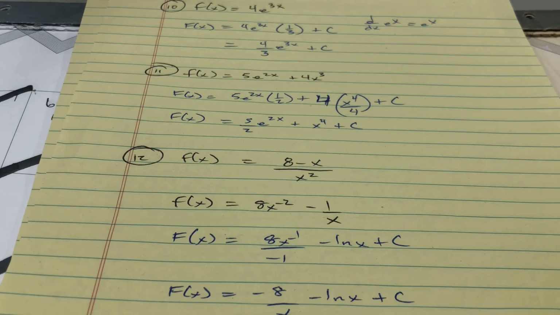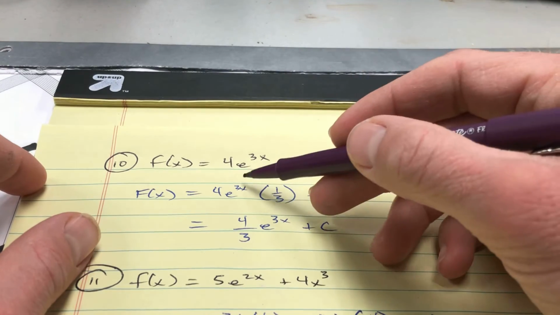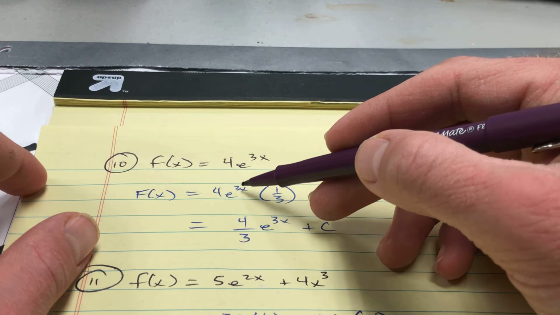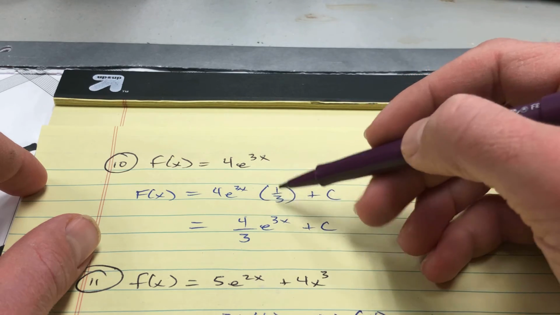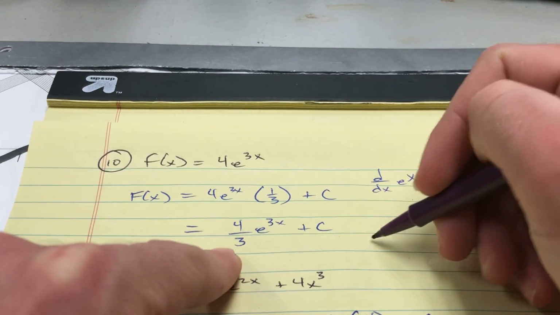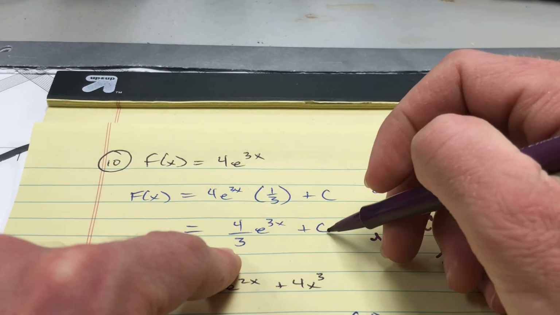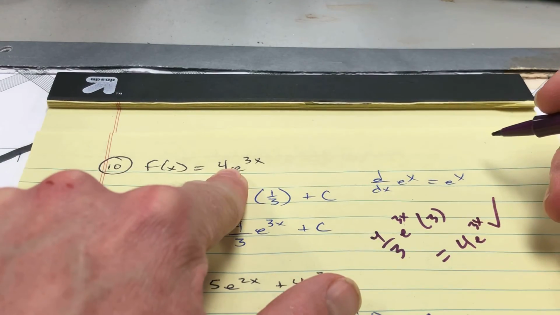And what I believe is the last page in this notes video, number 10 here. So the antiderivative and the derivative of e to the x is e to the x. So in taking the antiderivative, it would be 4e to the 3x. And again, if I were taking the derivative of this, I would multiply by 3, because that's the derivative of 3x. So when I'm taking the antiderivative, I'm going to divide by 3 or multiply by 1/3. Again, if I take the derivative of this, it would be 4/3 e to the 3x times 3. Again, the derivative of c is 0, the constant. And that is what I was given initially.